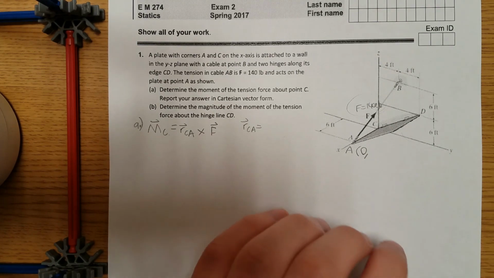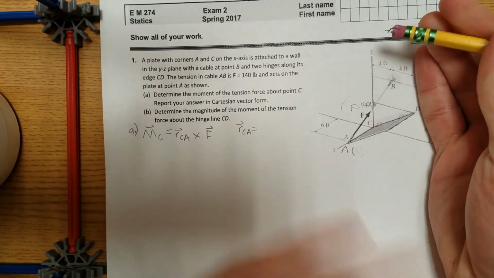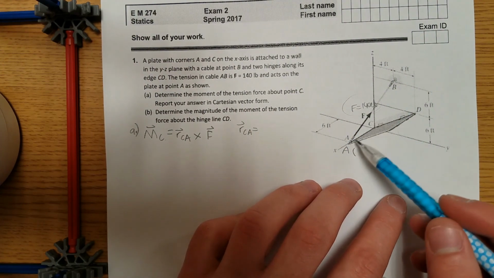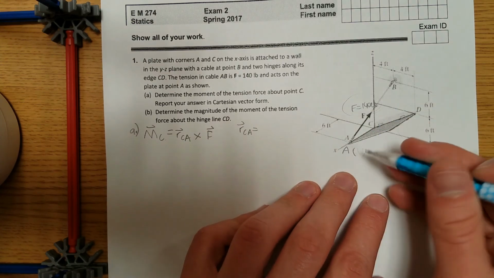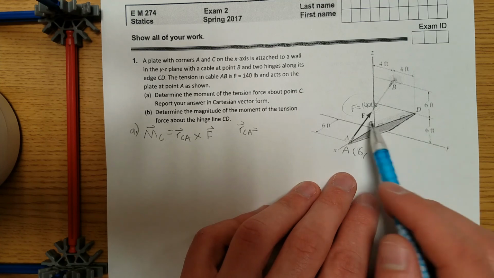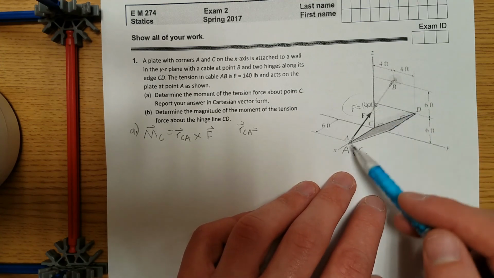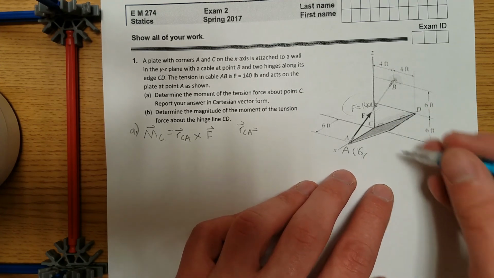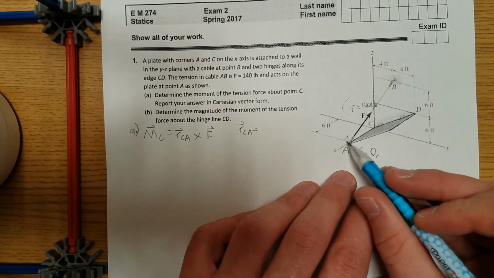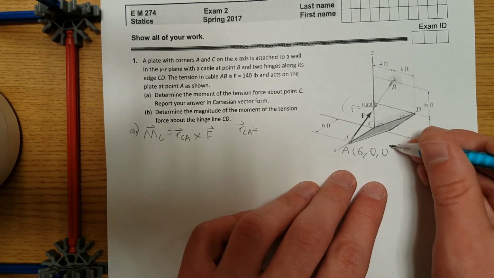I have made a terrible mistake. I am so sorry about that if I confused you guys. No, it is on the x-axis, so its x is going to be 6. And then in the y-axis, it's in the zx plane, and so there is no y, so that's going to be 0. And then in the z, it's on the x-axis, so again, that's going to be 0.